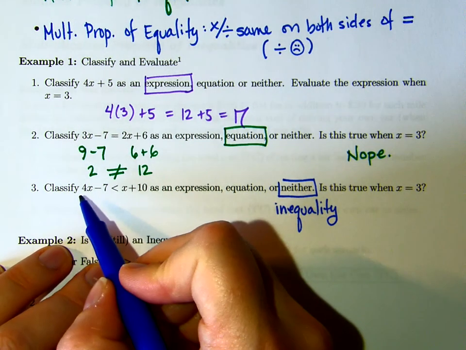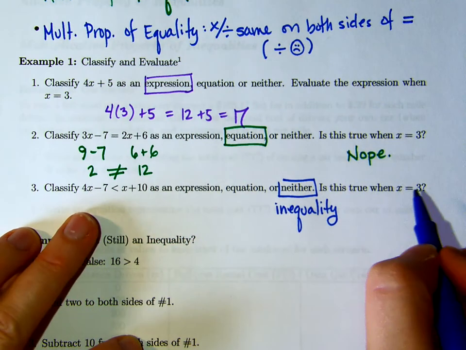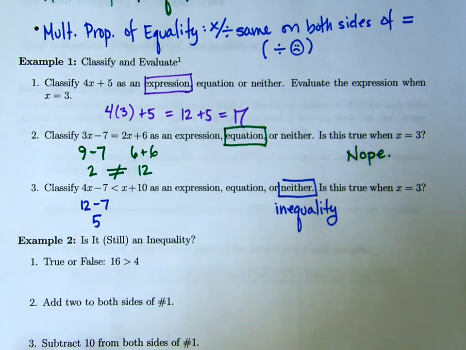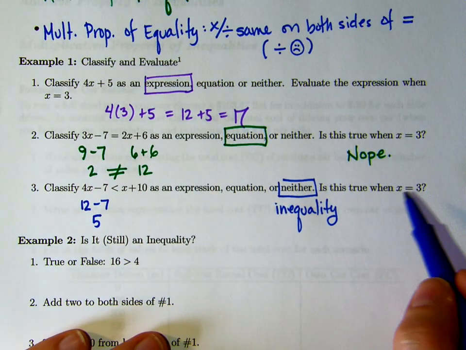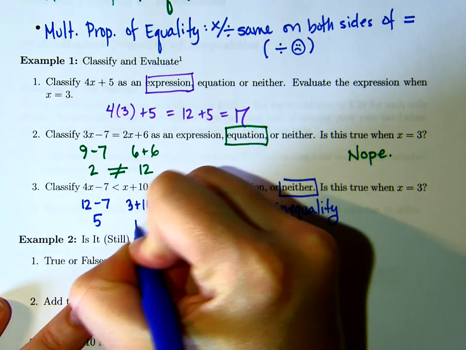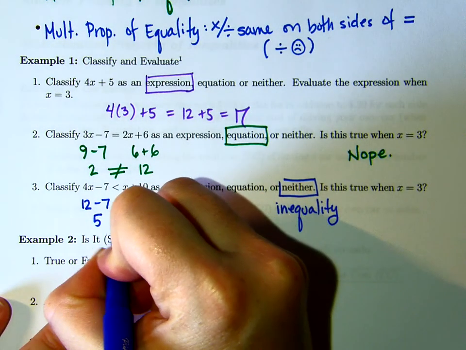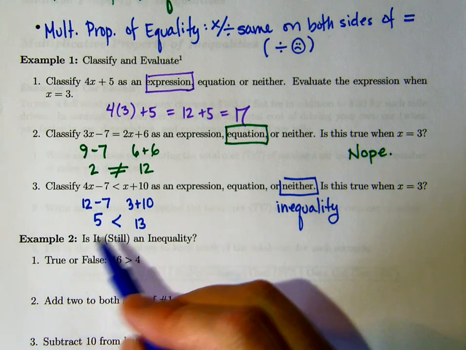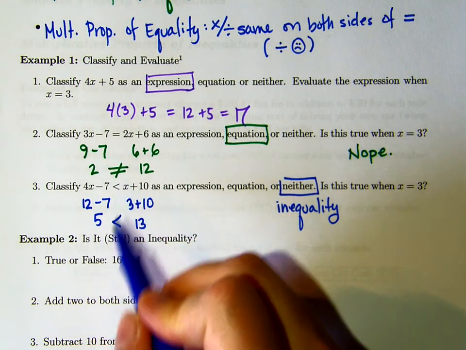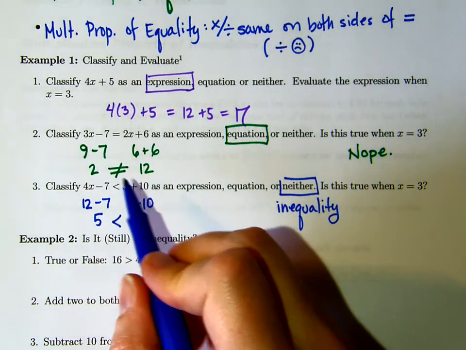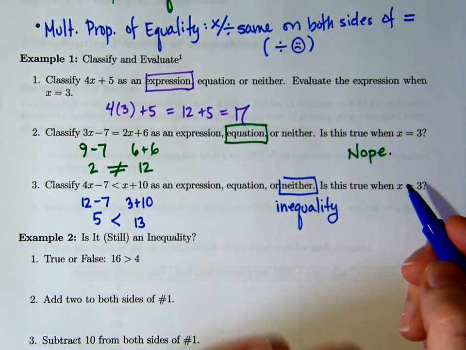Is it true when x equals 3? Okay, well, let's quadruple 3, take away 7. So quadruple the 3, we get 12. Take away 7, we get 5. Take the 3 and add 10. 3 add 10 is 13. 5 is less than, or to the left of, or is lower than 13 for sure. So is it true? Yes. They got the symbol correct when x is 3. So when x is 3, yes, less than is maintained here.